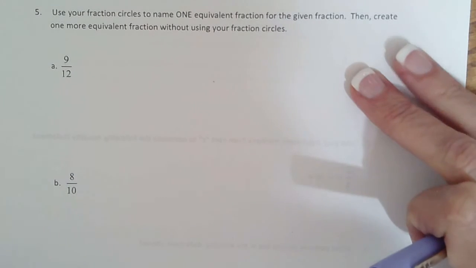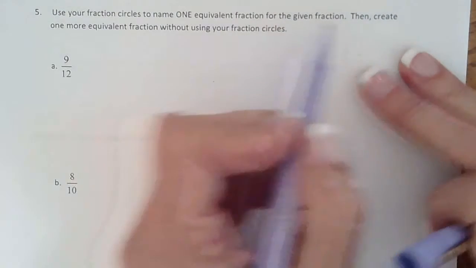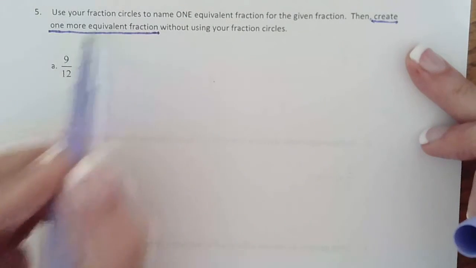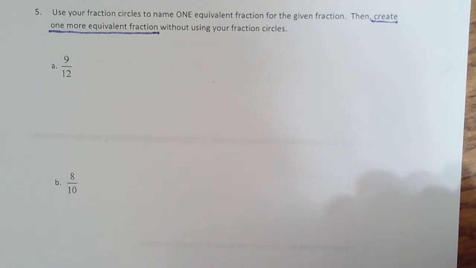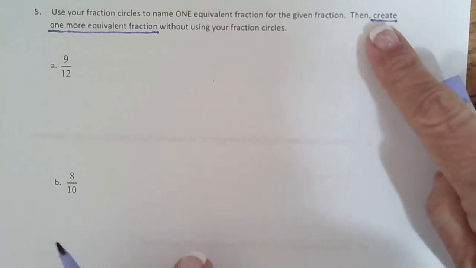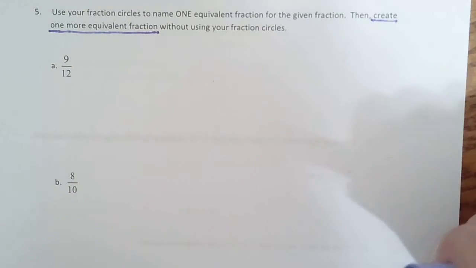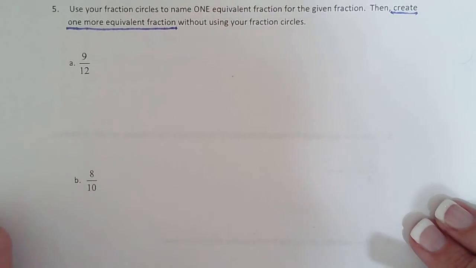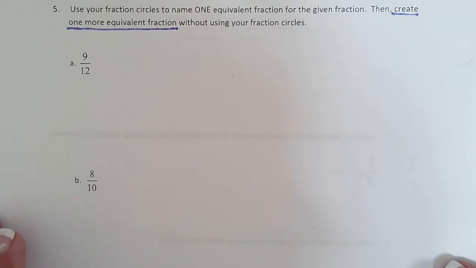So we're not going to use the fraction circles. Create one more equivalent fraction. So let's just do that. So forget all the other directions. Let's just create one more equivalent fraction, because you're not going to have the fraction circles on the test. So although it's nice to look at them and be able to see visually, on the test, you have to be able to do it by hand.